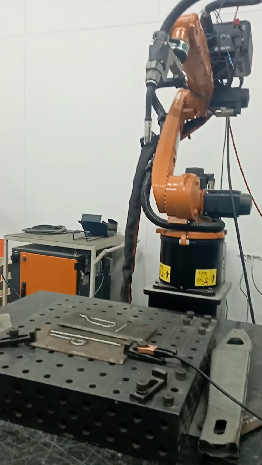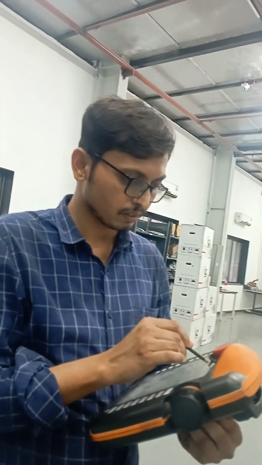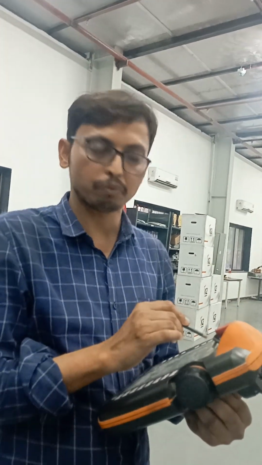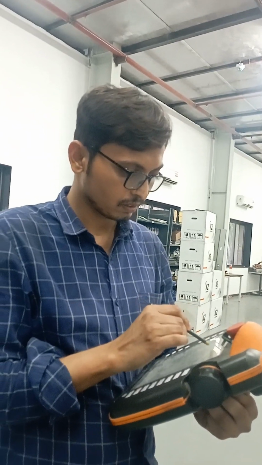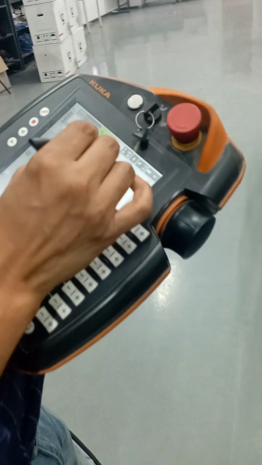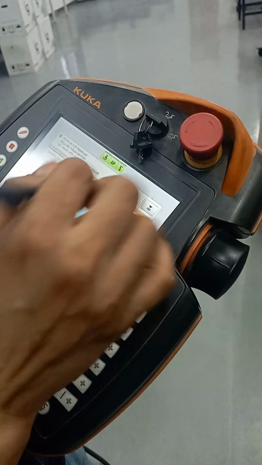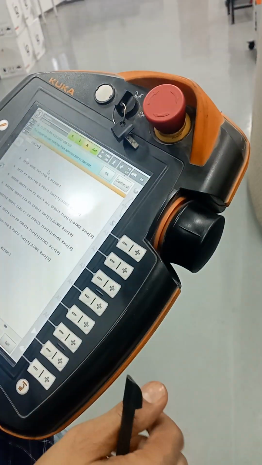So we will actually do the welding through the automatic robotic welding process. There is T1, it is the manual, so we will convert it to auto. So now it is in auto.